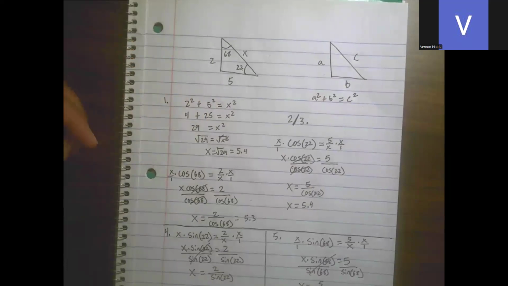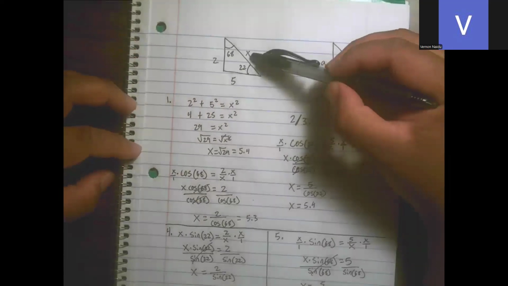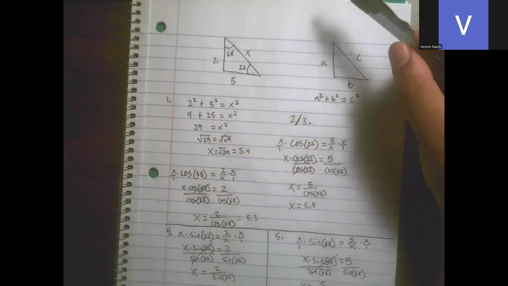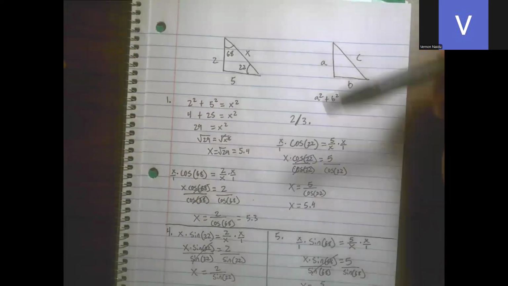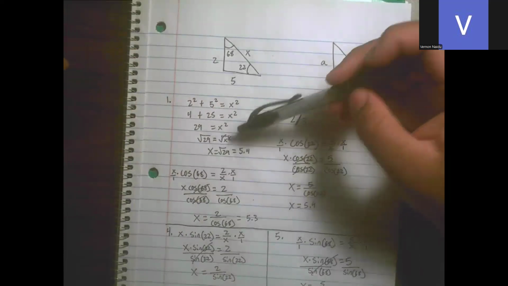So we have technically five different ways to find the same value using different parts of information. So remember, in order to solve for any part of a right triangle using the trig ratios or Pythagorean theorem, you're always going to need two pieces of information.